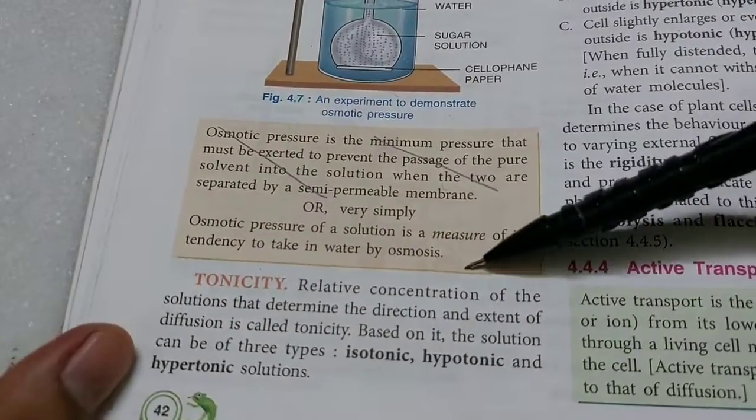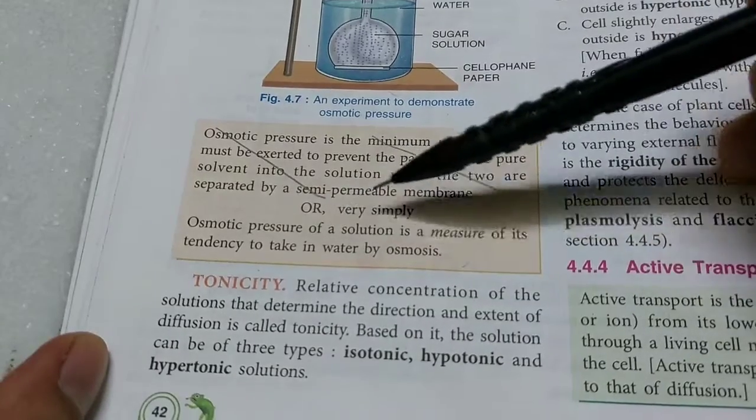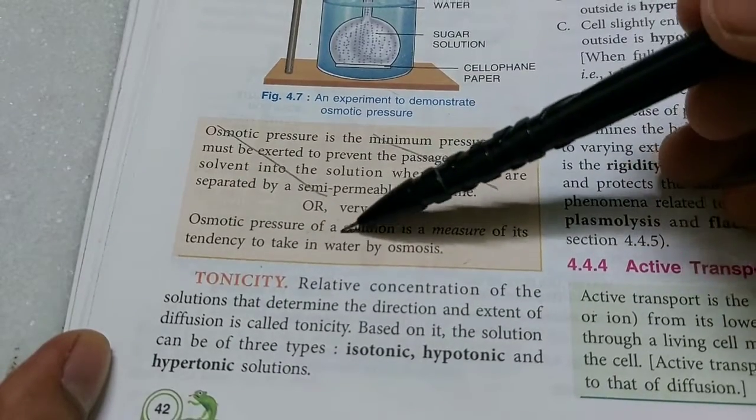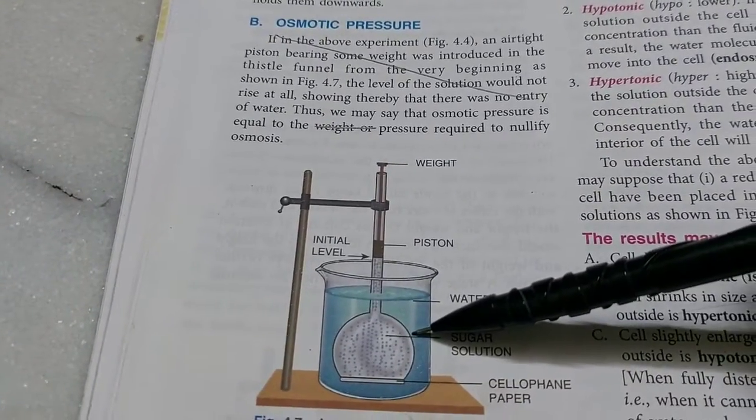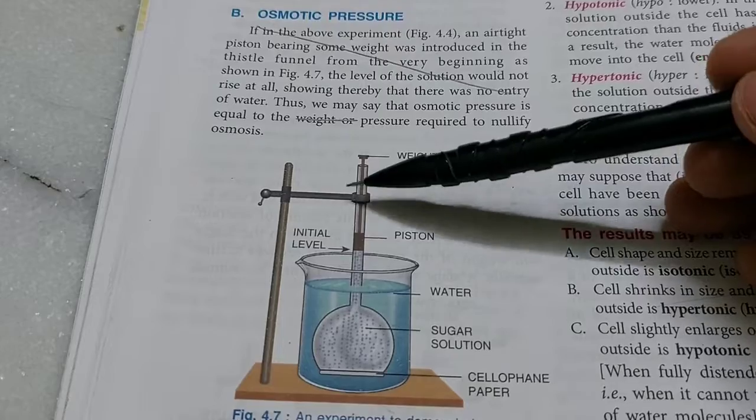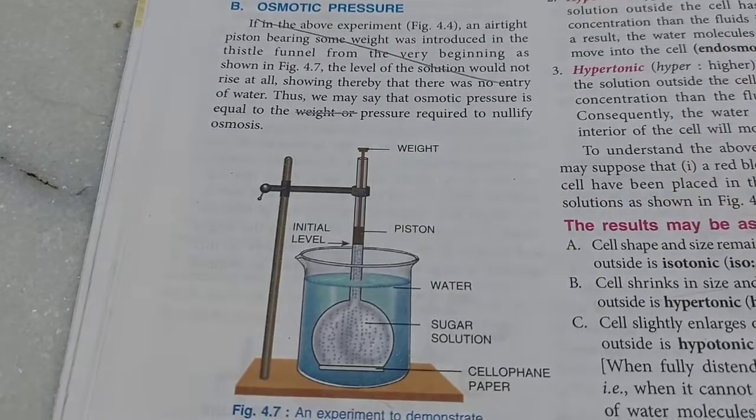Cancel this paragraph and the first definition. I'm sure you'd like the smaller definition. Osmotic pressure is the measure of its tendency to take in water by osmosis. Or you can say osmotic pressure is equal to the pressure from above which holds it downwards.